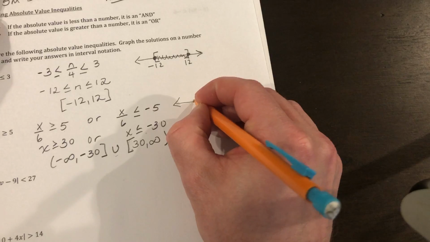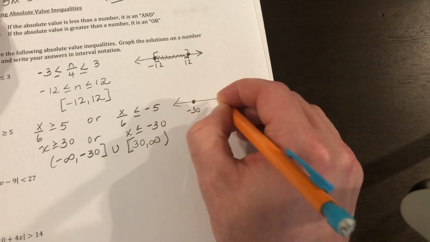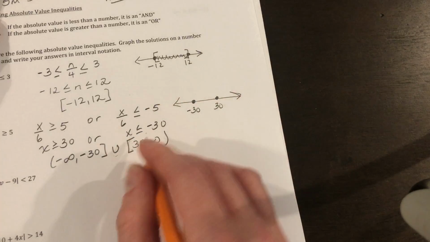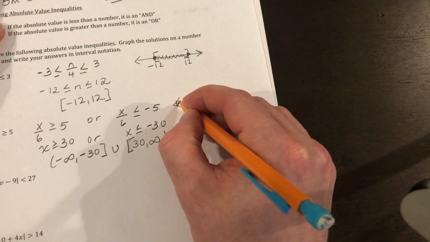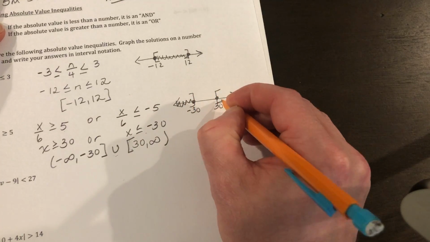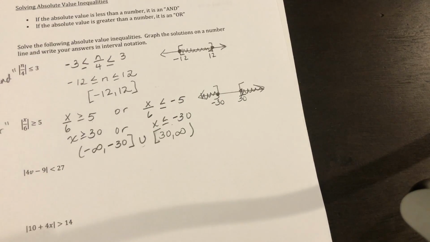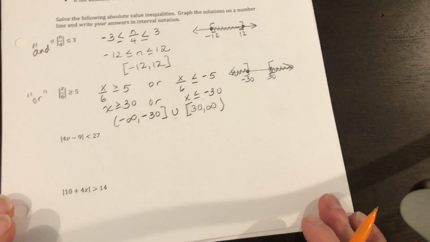Okay, so I'm going to put a negative 30 and a 30 on a number line. They're solid points because of the equal to sign. And we're going to shade away like that. So ors are always going to be going in opposite directions.